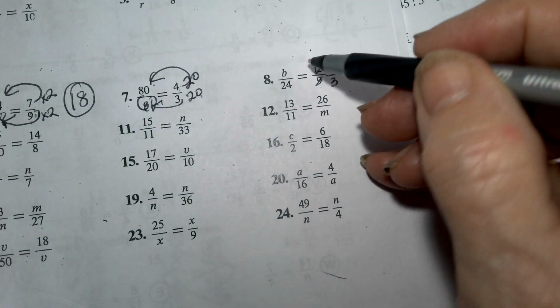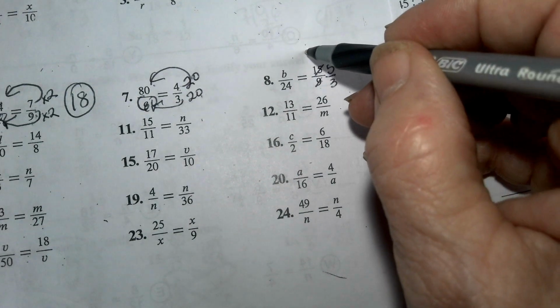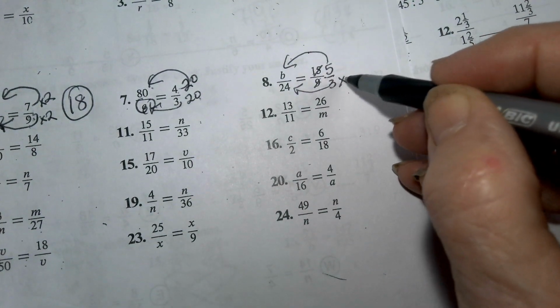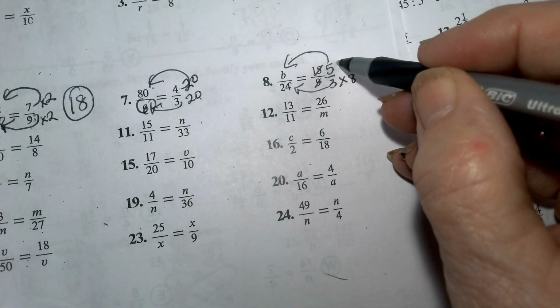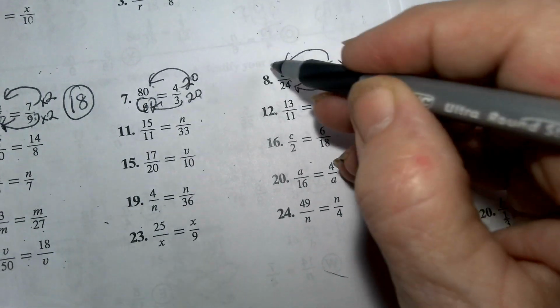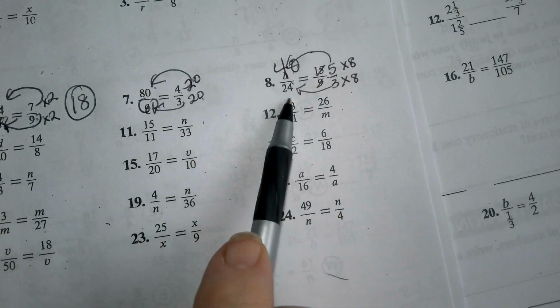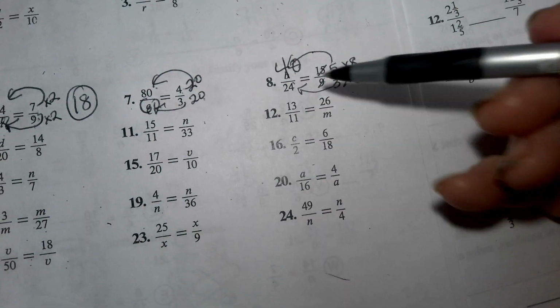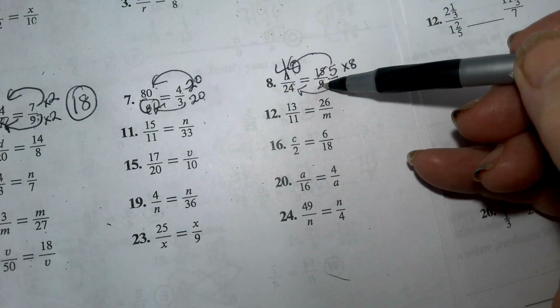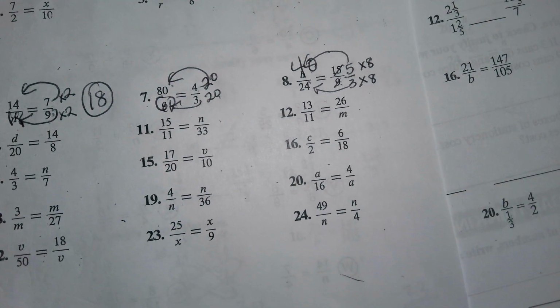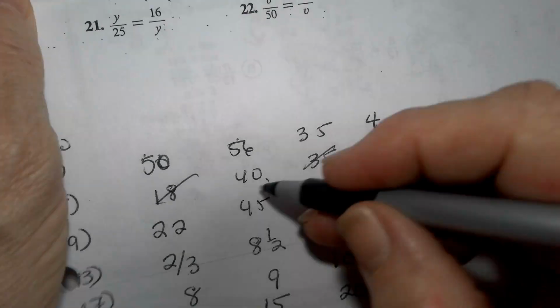And then I could go across, again, in this direction. 3 times 8 will give me 24. So 5 times 8 is going to give me my answer. And again, that's a lot bigger than 24, as 15 was bigger than 9. So make sure that your answer looks reasonable. And that was our last answer there.